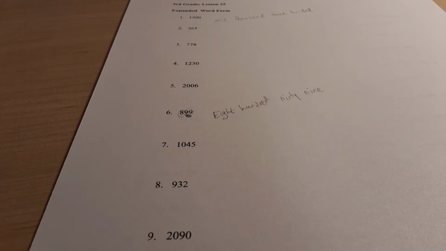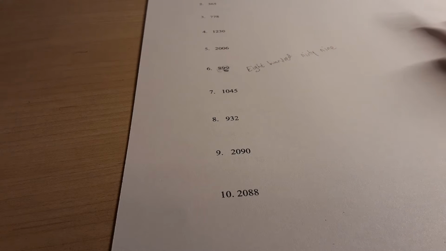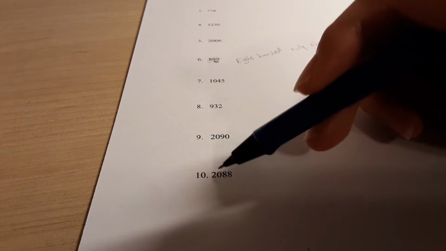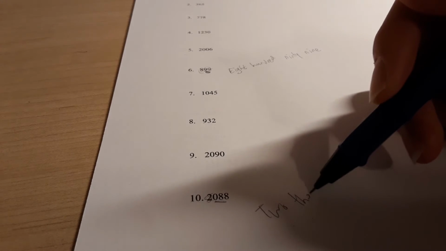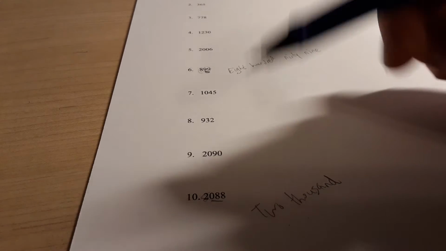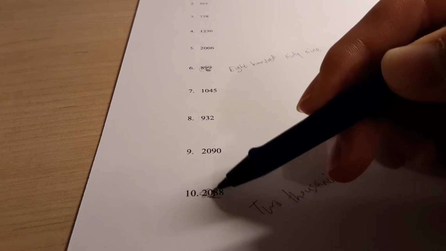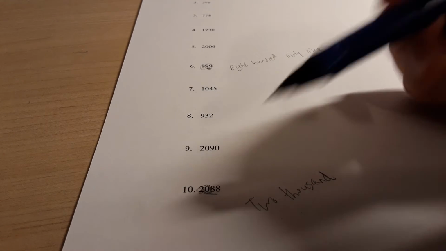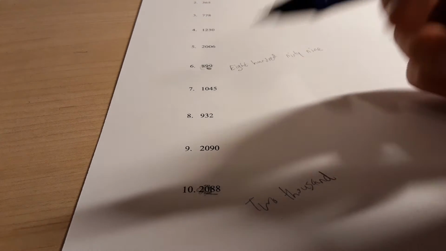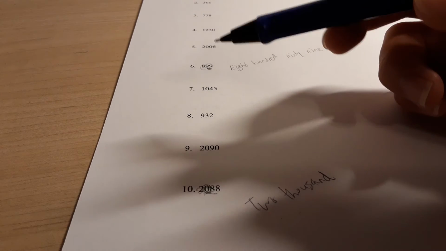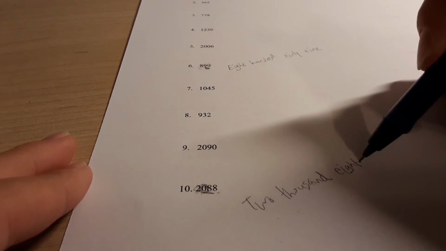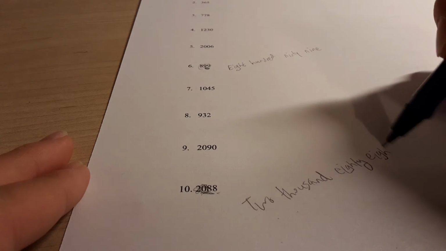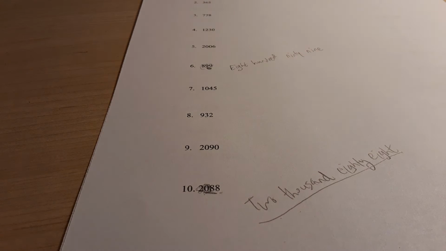Okay, and let's see number 10 now. The last one, there's a 2, and there are 3 numbers after that. So it's 2,000 first. After, there's a 0, so you don't say something hundred. You just skip to the next, which is the tens place. This is 8, so you read it as 80. And the last one, you just read it as 8. So 2,088. That is correct.